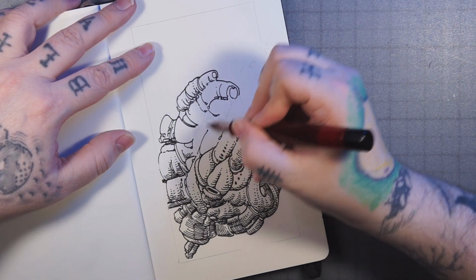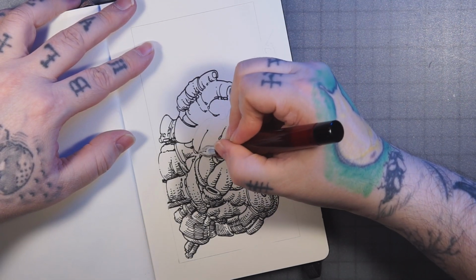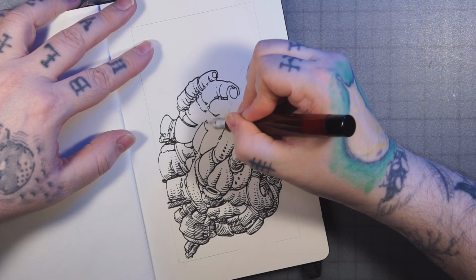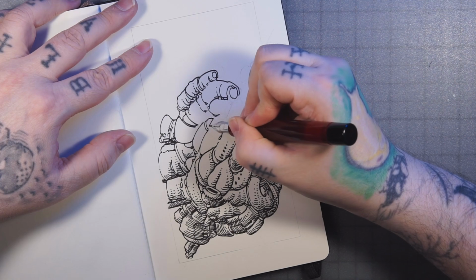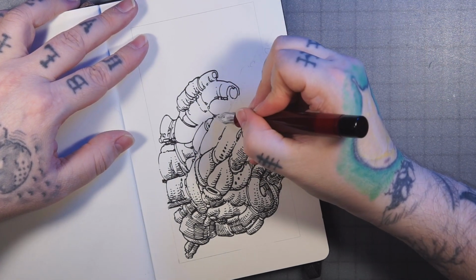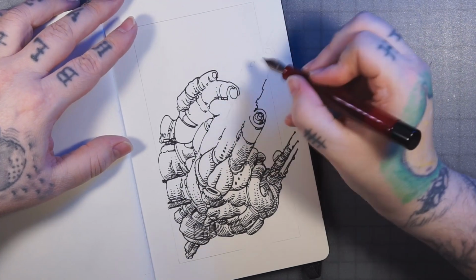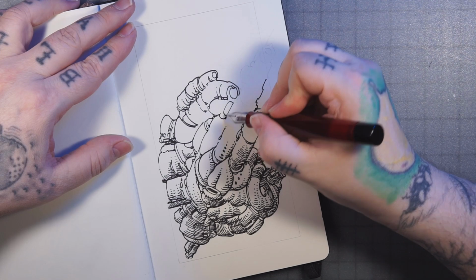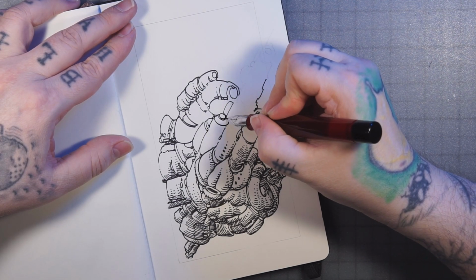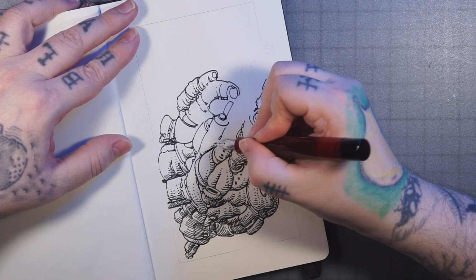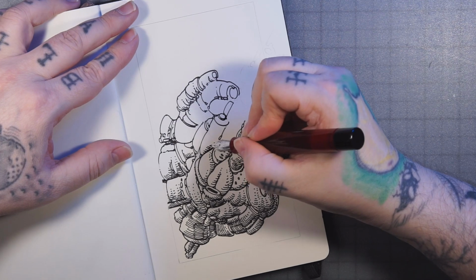Hopefully I'm not smudging. Something like that. This is like a big tube here. It's tube time.